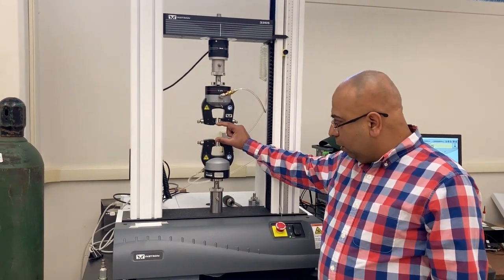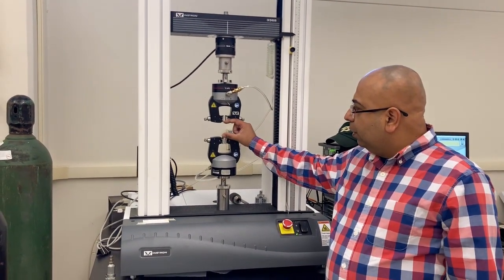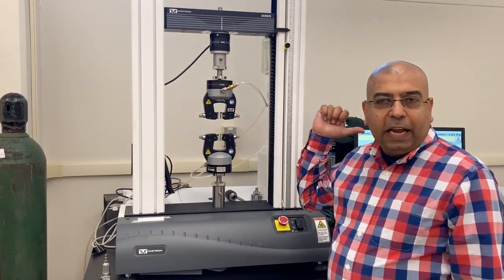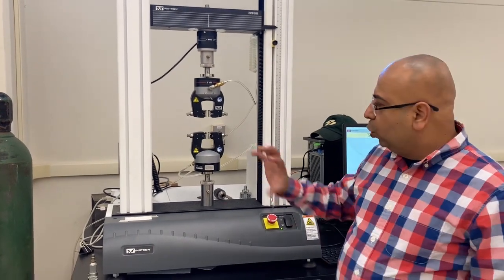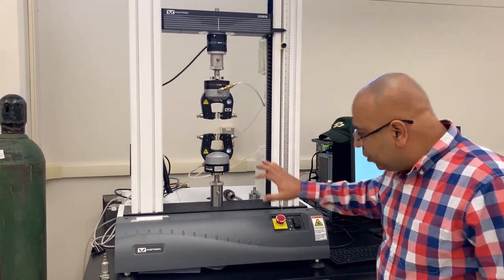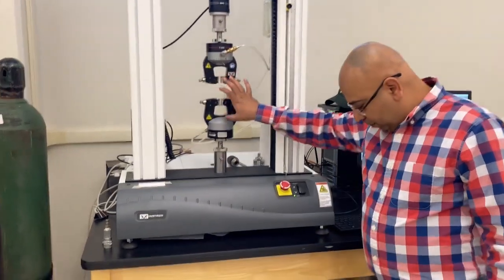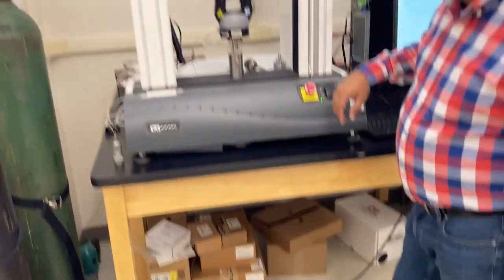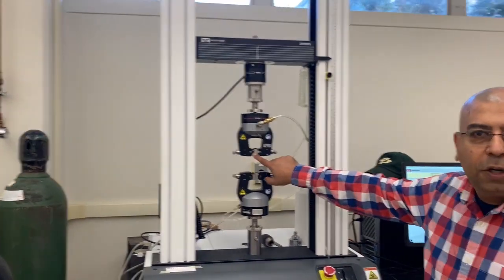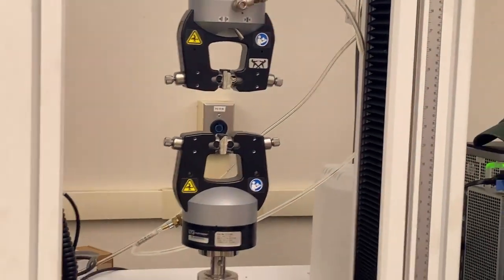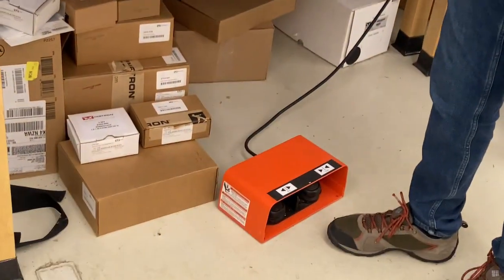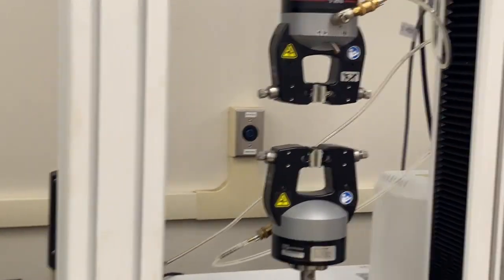So the information of the grip separation, we can add it into the software as well. So it does the number calculation for us, like stress or strain, other things. So we'll input that information. Let's check if the grippers are working or not. So you see the grippers are closing, right? So they are working okay. So both the grippers are closed. I'm opening them up. So now we'll set up the program.